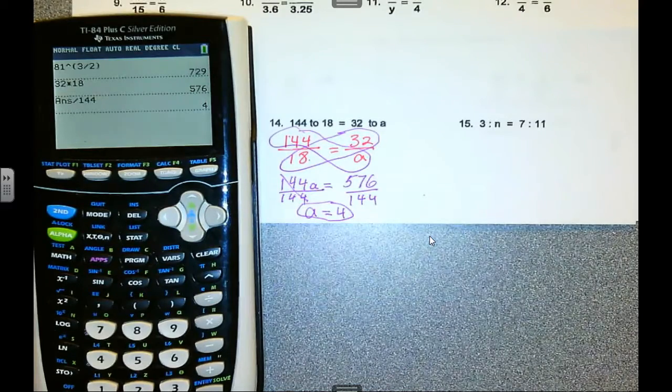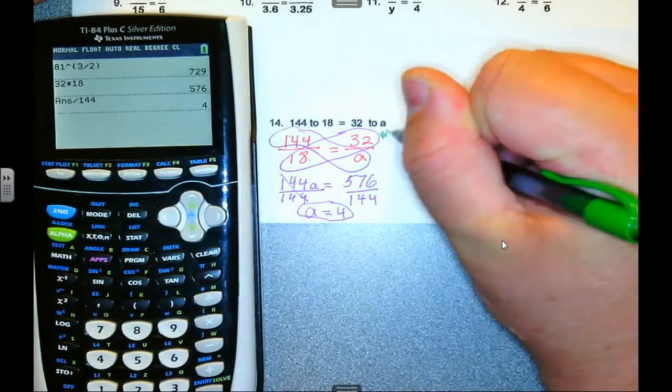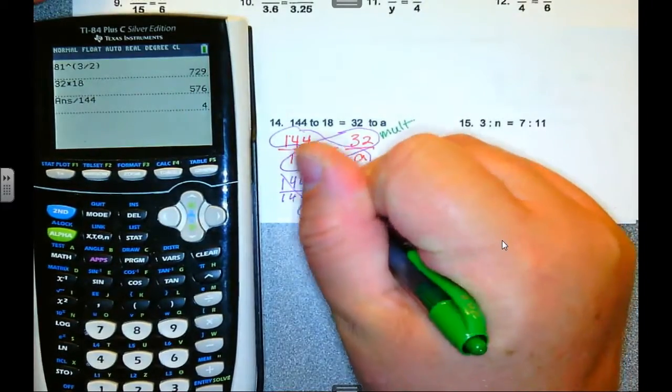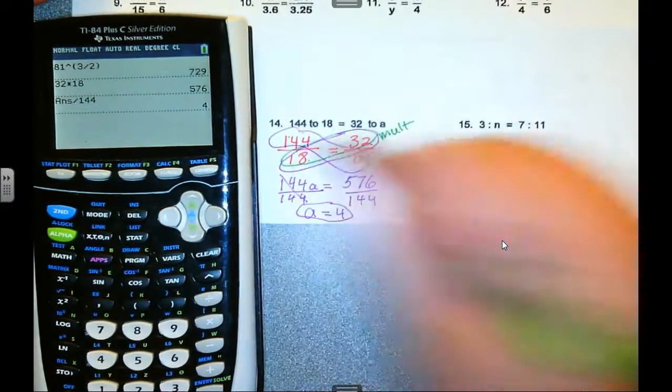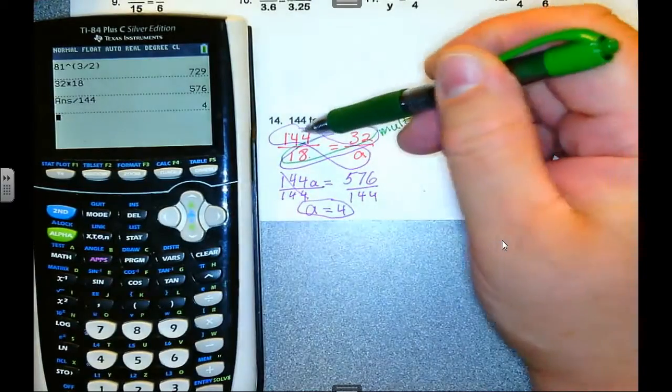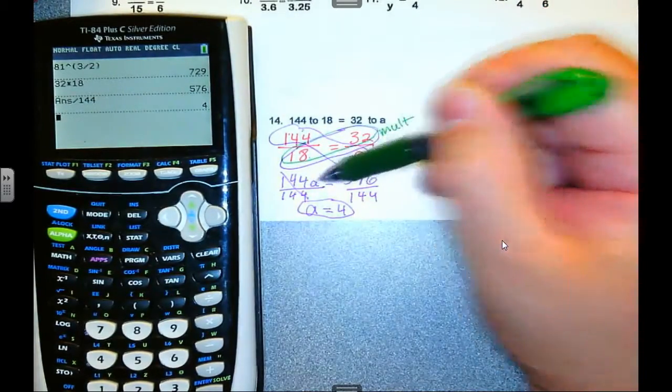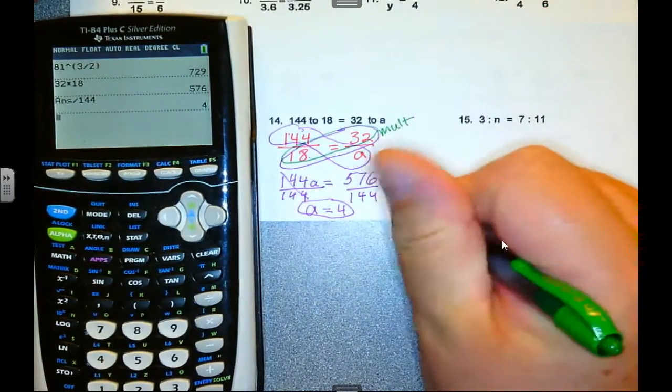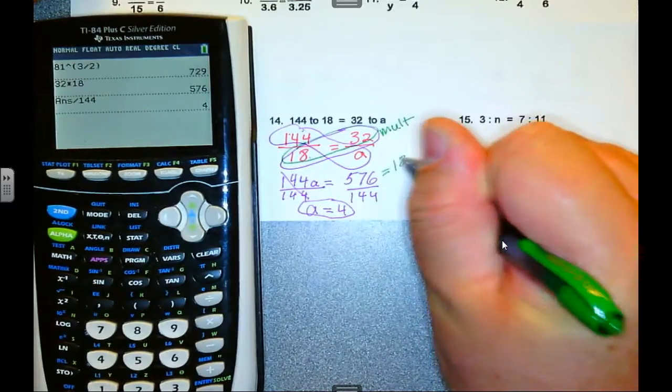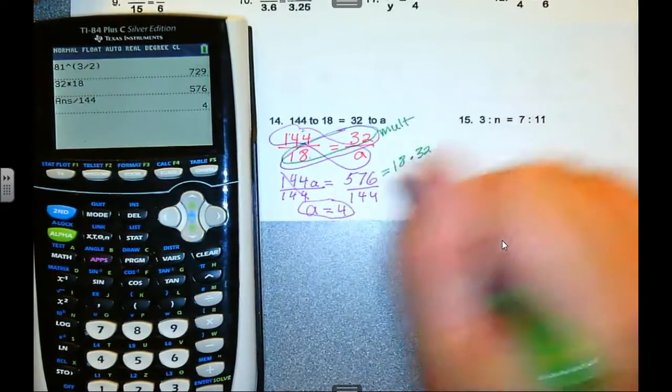What's that? I multiplied those. Okay. Multiply 18 and 32. And I multiplied 144 and a. This equals 18 times 32, 576.